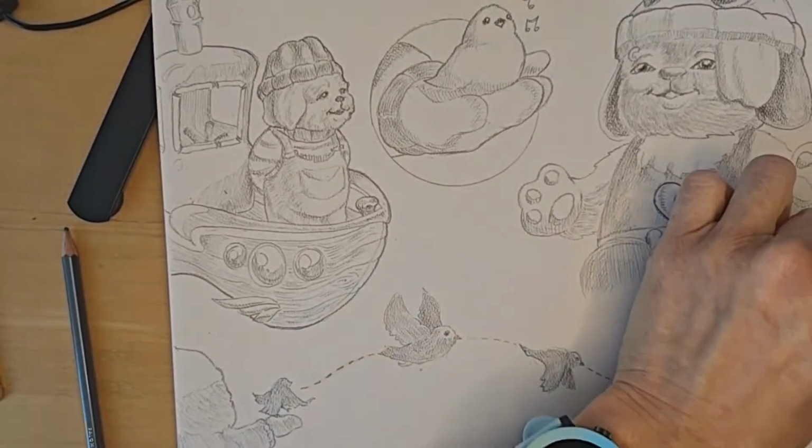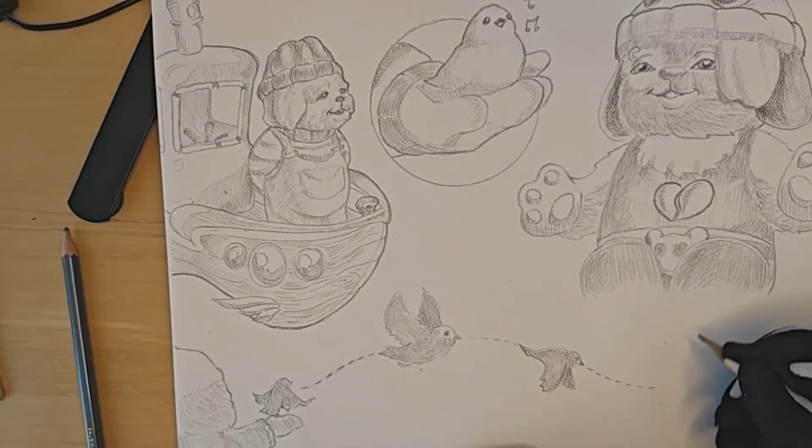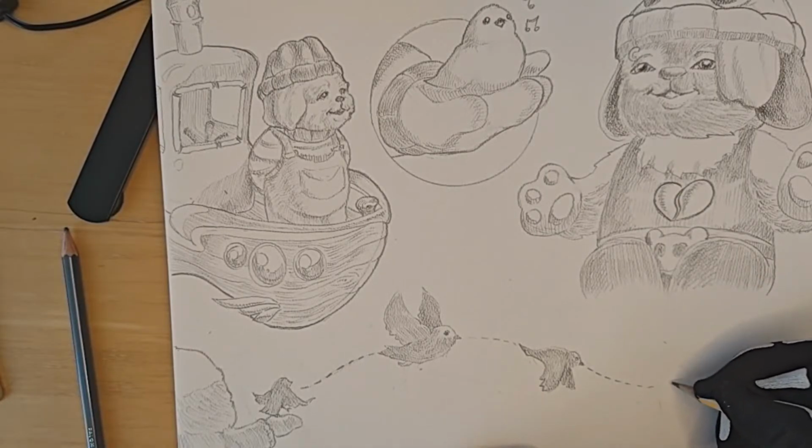I think I like to draw small to begin with, but this is how much I'm not used to doing sequential drawing anymore, that I wasn't even paying attention to size.